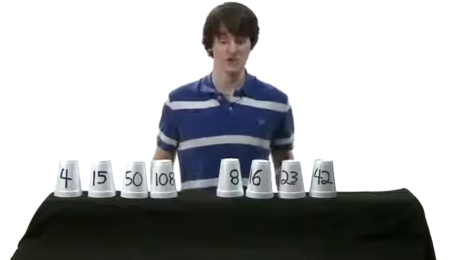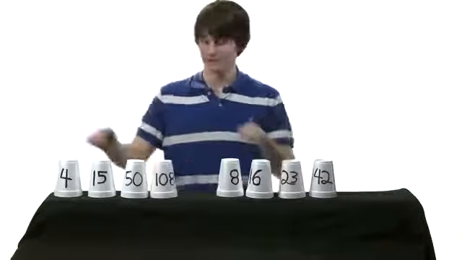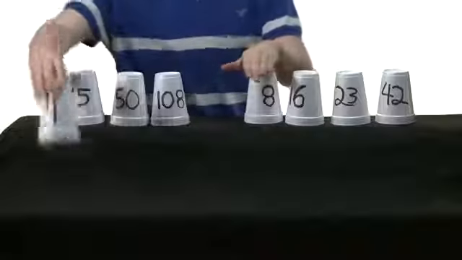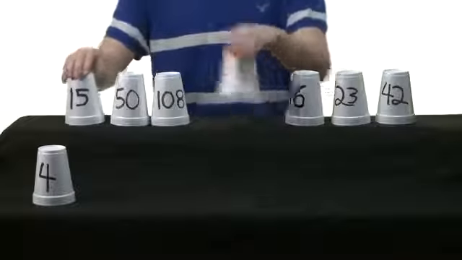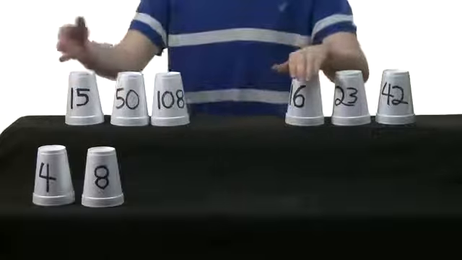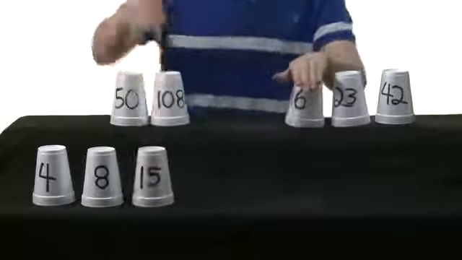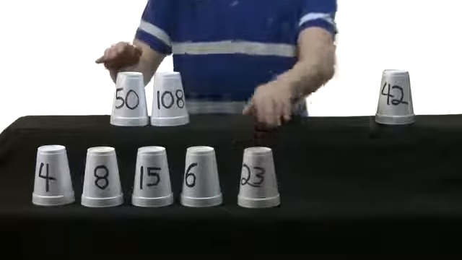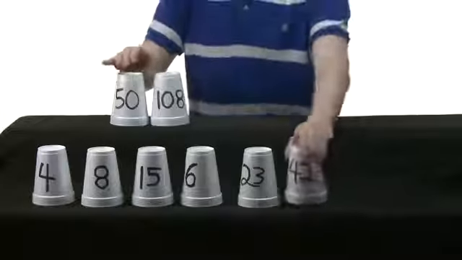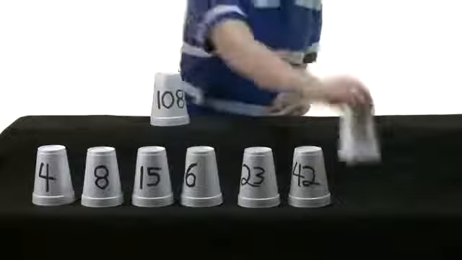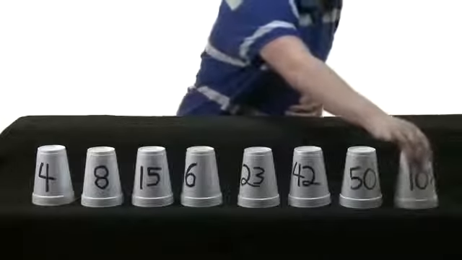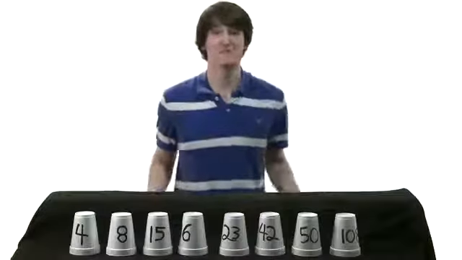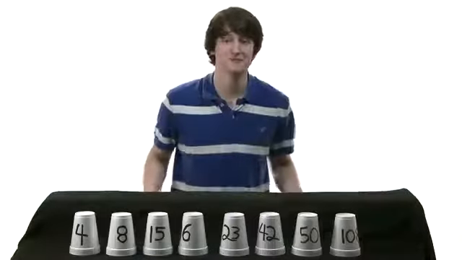So now we merge these two lists. First, we take the 4, then we take the 8, then the 15, then 16, then 23, then 42, then 50, and 108. And we're done. We now have a sorted list.